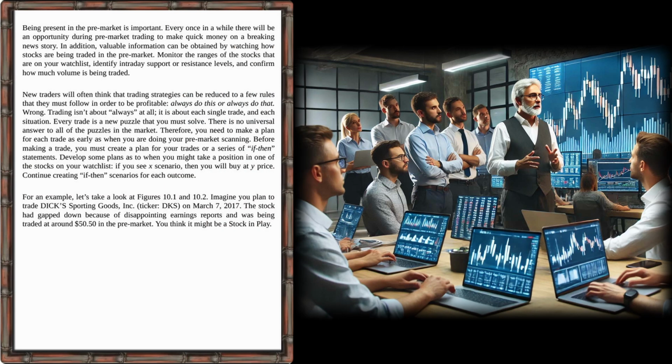Being present in the pre-market is important. Every once in a while, there will be an opportunity during pre-market trading to make quick money on a breaking news story. In addition, valuable information can be obtained by watching how stocks are being traded in the pre-market. Monitor the ranges of the stocks that are on your watch list, identify intraday support or resistance levels, and confirm how much volume is being traded.